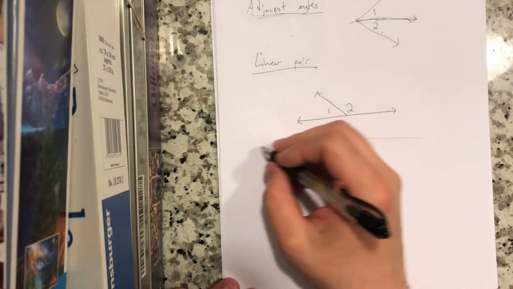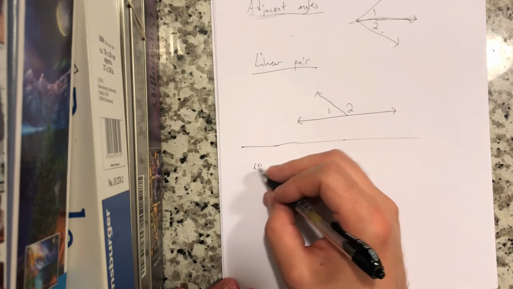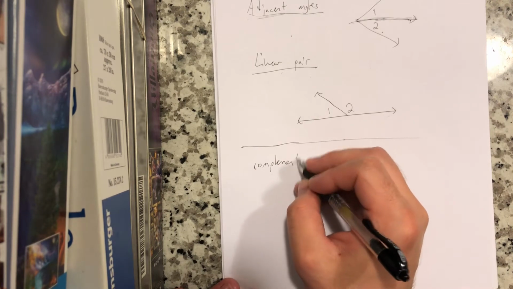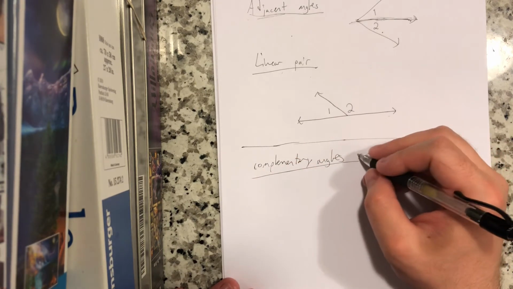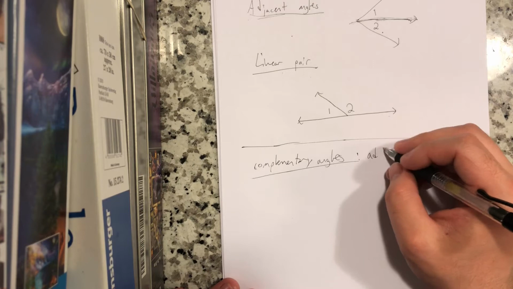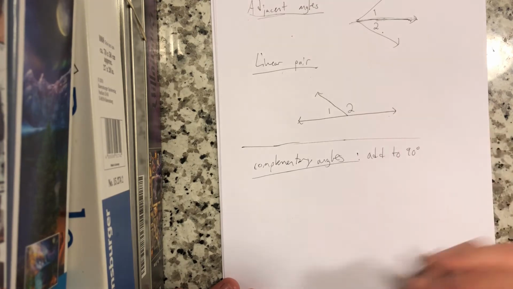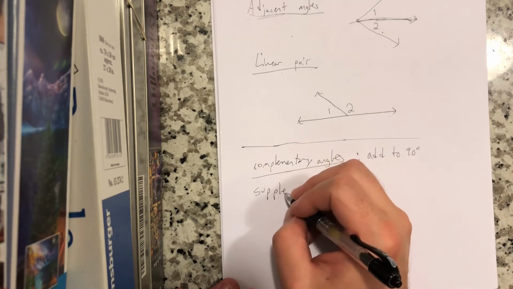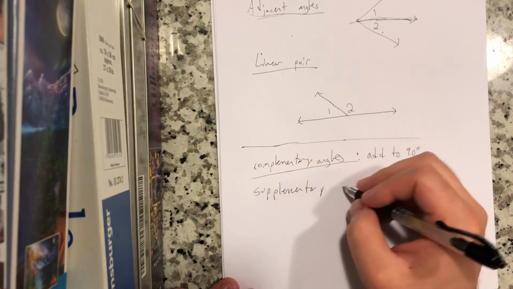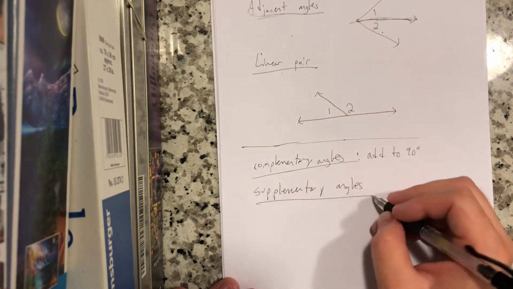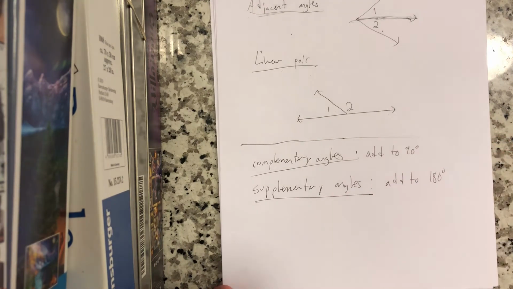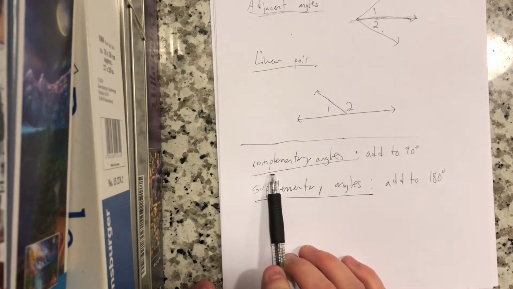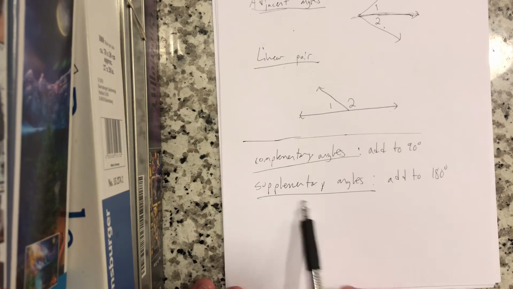The next thing we need to do is talk about complementary versus supplementary. Complementary angles are two angles that add to 90 degrees. The next one is going to be supplementary angles. These are going to be two angles that add to 180 degrees. Another way to say this is an angle and its complement, or an angle and its supplement.